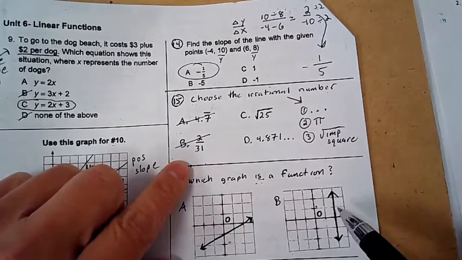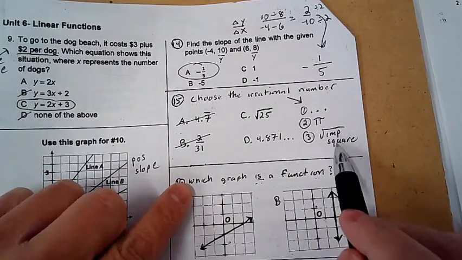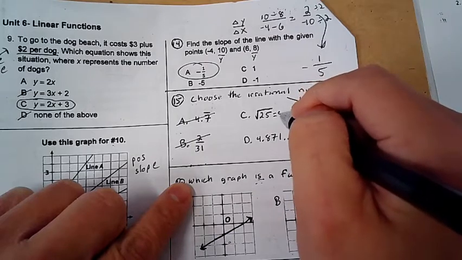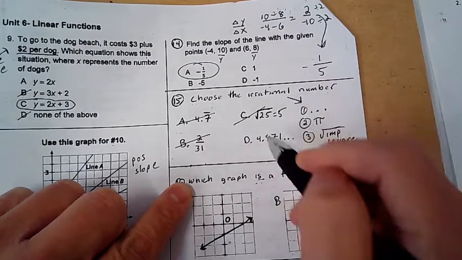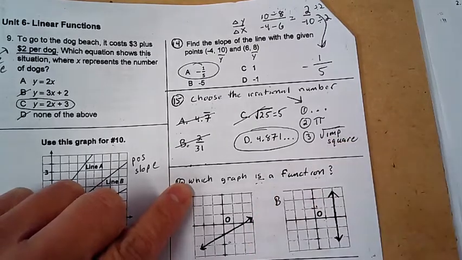25 is a perfect square. Okay, you want an imperfect square. Square root of 25 is 5, so it's not C. Okay, we see the dots right there. Okay, non-terminating, non-repeating, option D.